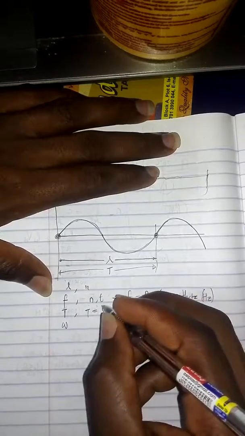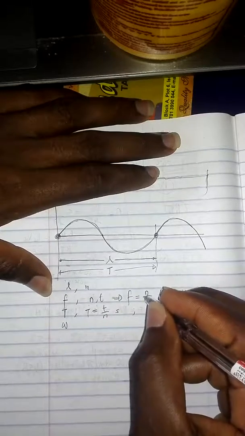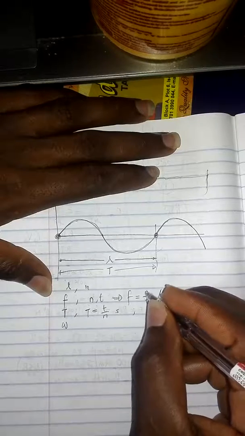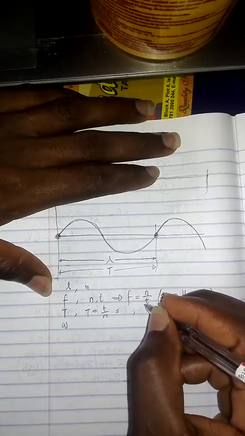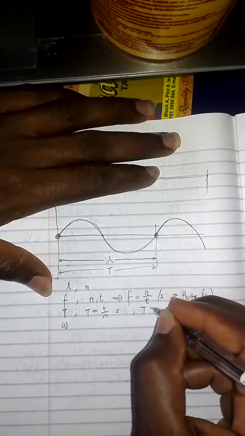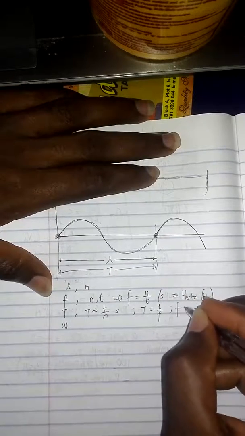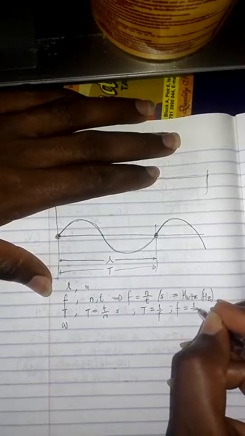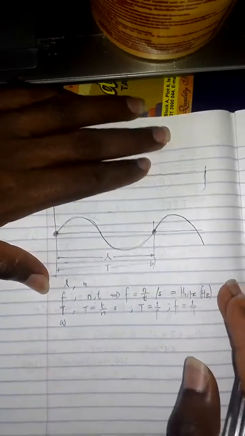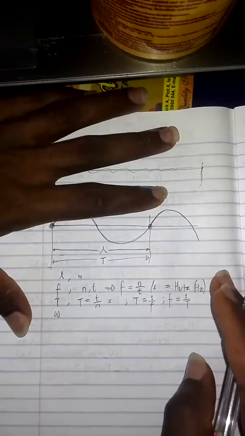And it is the reverse. If you notice, it is the opposite, or the multiplicative inverse, of f. So obviously our T is just equal to 1 over f, or you say that f is equal to 1 over T. Anyhow you say it. All right, so that's that about that.